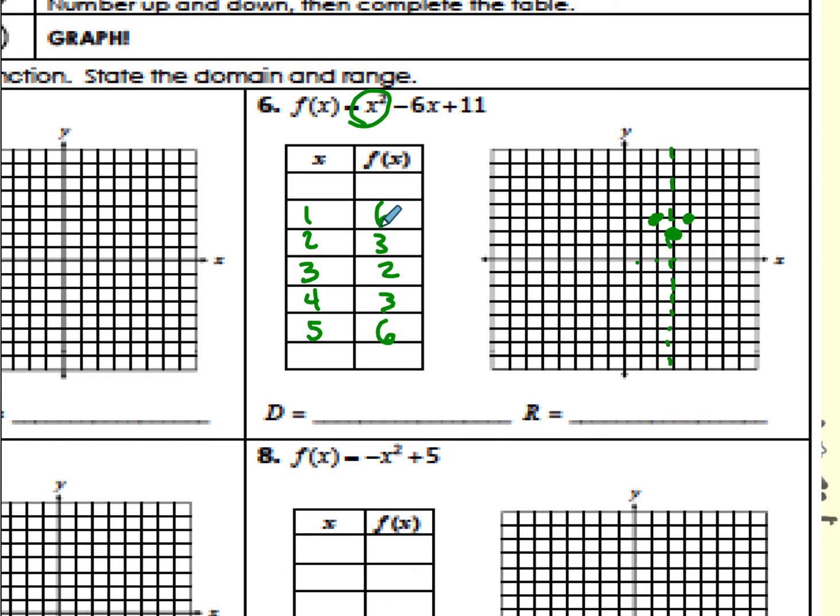And so I go ahead and I'm going back to my graph. And so at 5, I'm at 3, 4, 5, 6. And over here, I'm at 6. And now I have enough to go ahead and sketch my parabola.